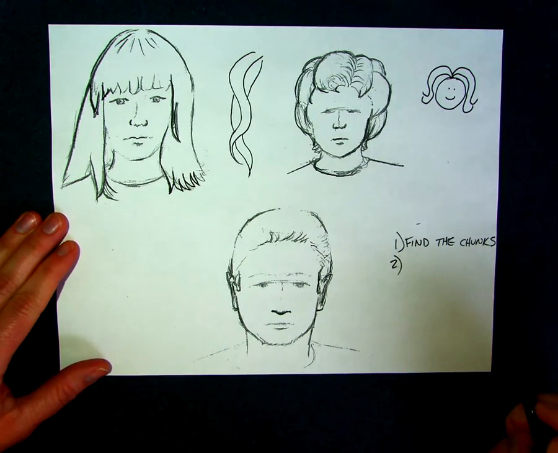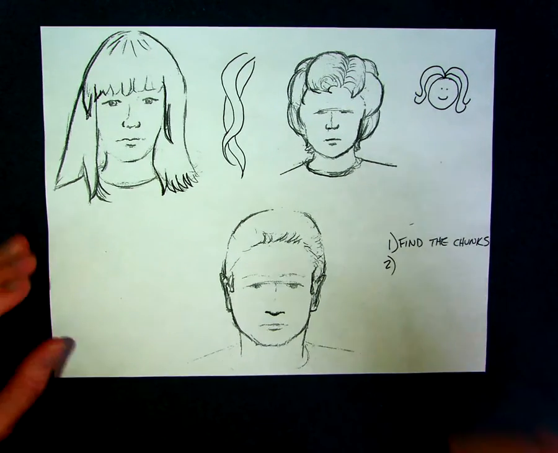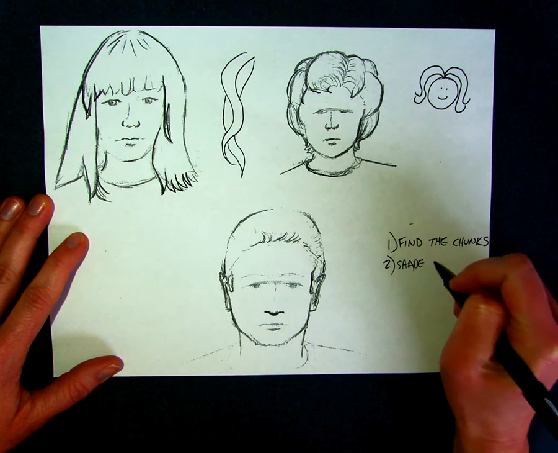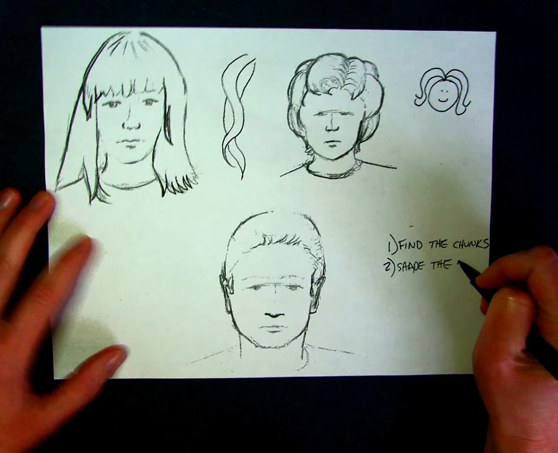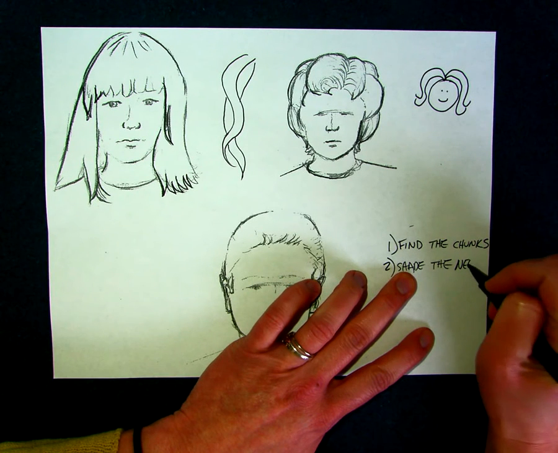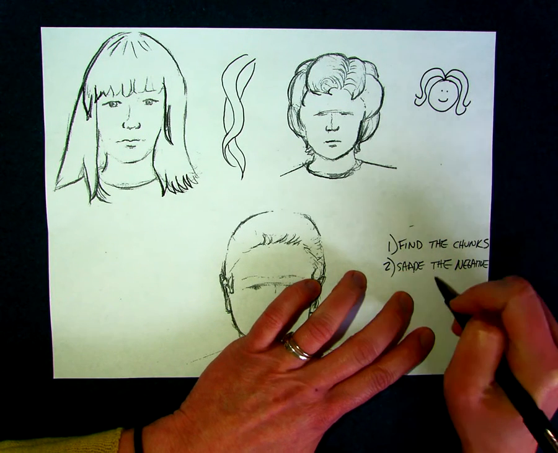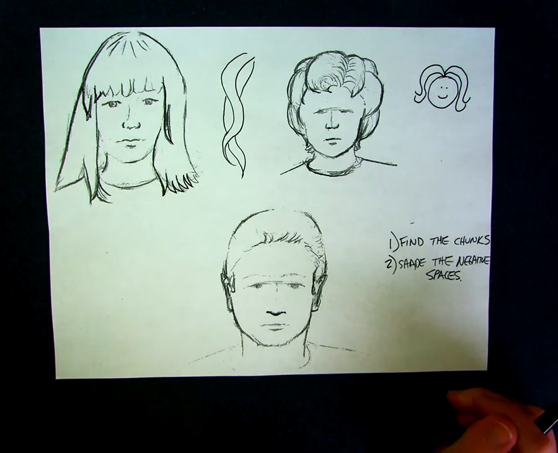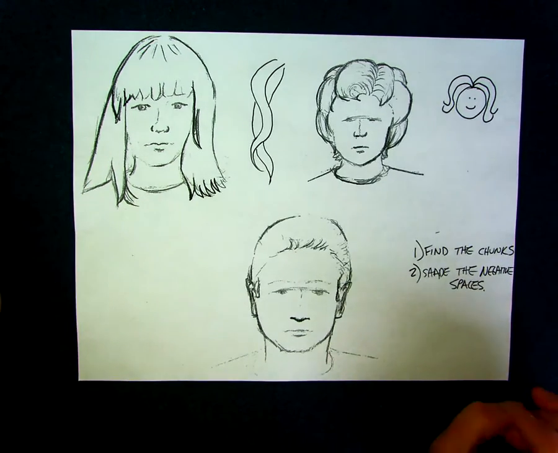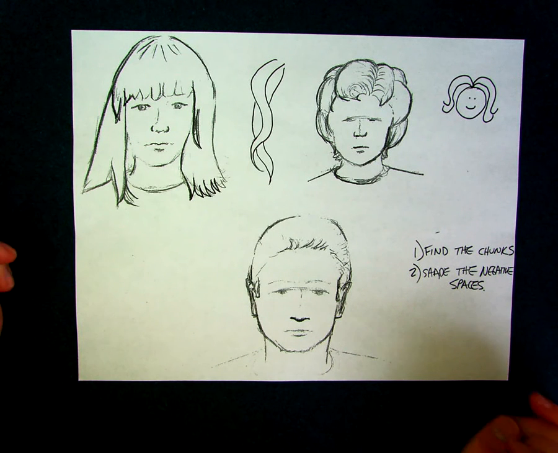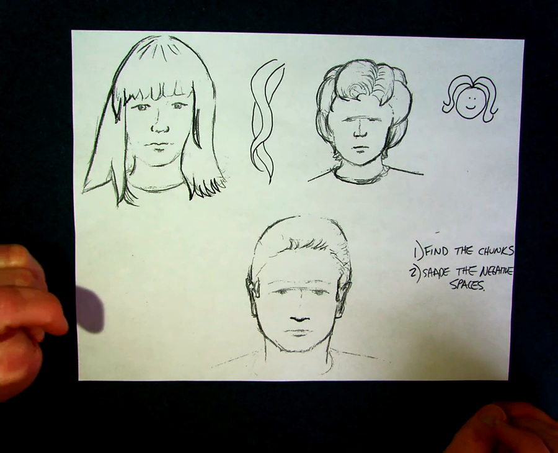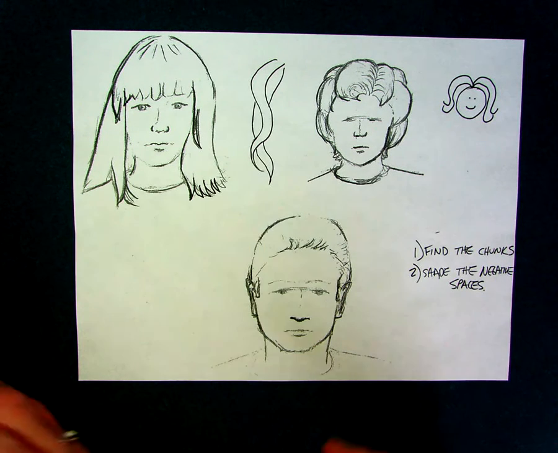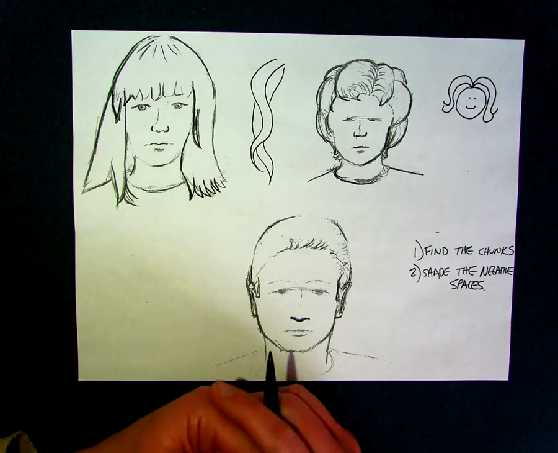The second thing you're going to do, and this is a little counterintuitive, is shade the negative spaces. If you have a person that you're drawing that has blonde hair, this is especially important because how do you draw blonde hair with a black marker? You can't draw the hairs. You have to draw the spaces between the hair and just try to get the feeling of the texture.